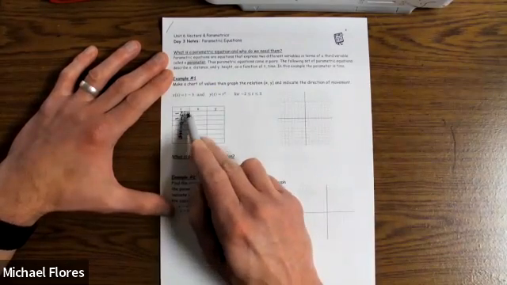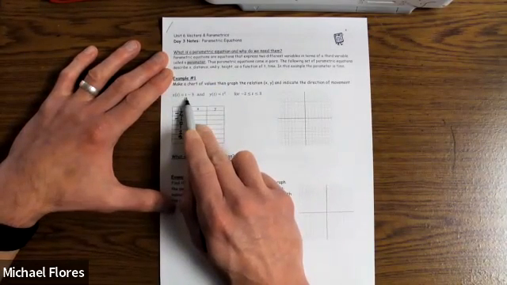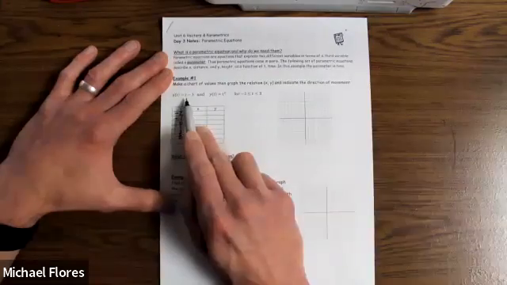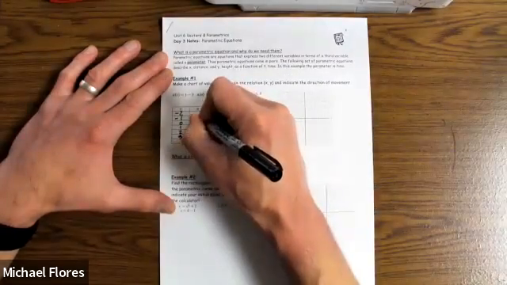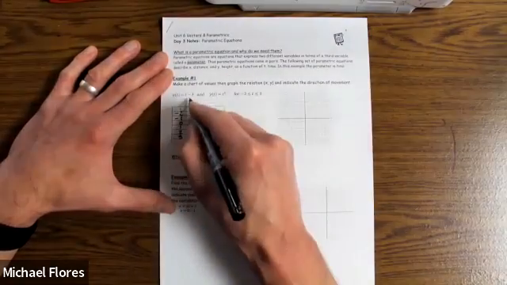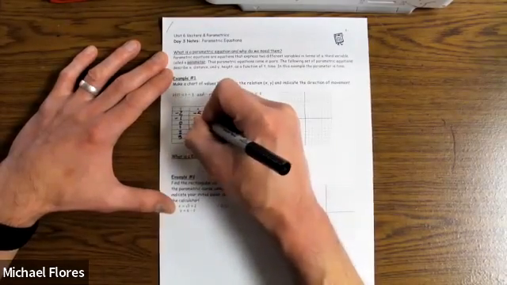Now we're going to take -2, substitute it here for t, and then that will give us the x value at that point in time. So -2 minus 3 is -5. Take -1, substitute it for t, we get -4, and so on.